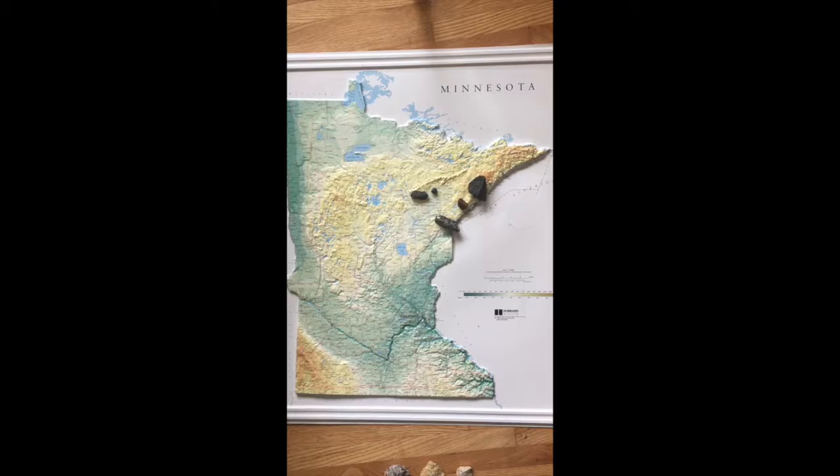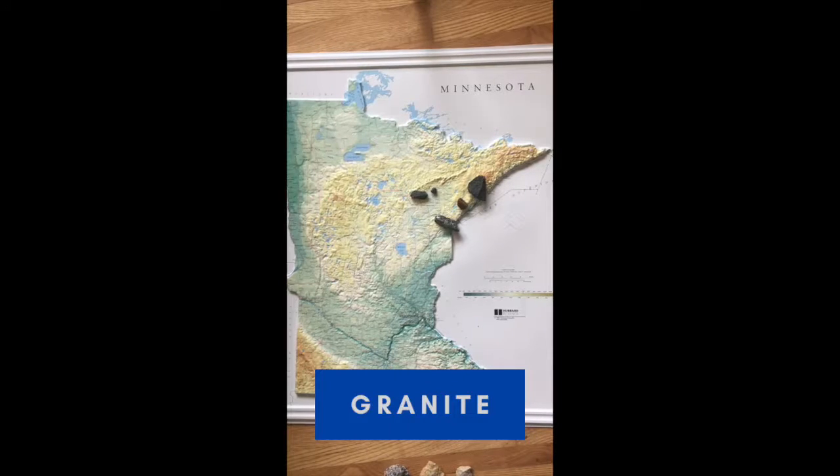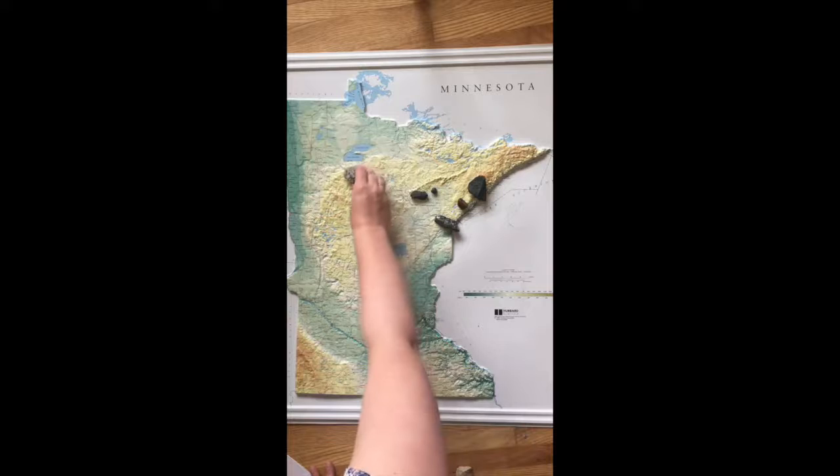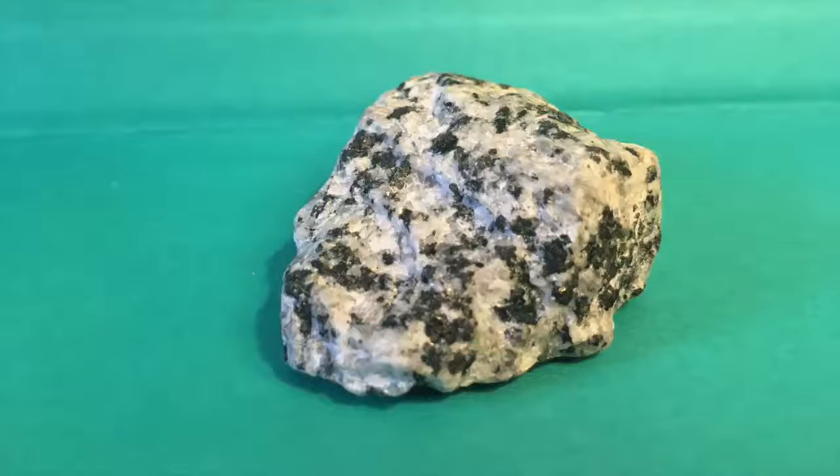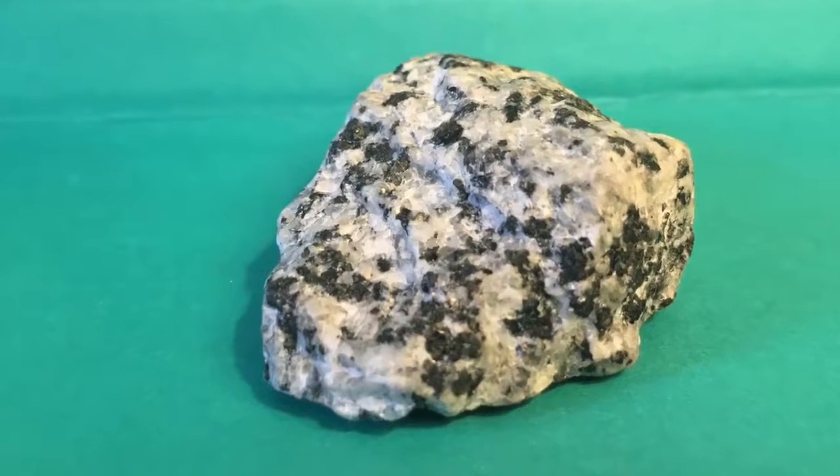Granite typically formed as large bodies of molten rock rose beneath mountains in central Minnesota over 1 billion years ago. Do you see a common pattern? A lot of this happened over 1 billion years ago. Granite comes in lots of different colors, including white and pink to gray and black, and that depends on the mineral content that it contains.